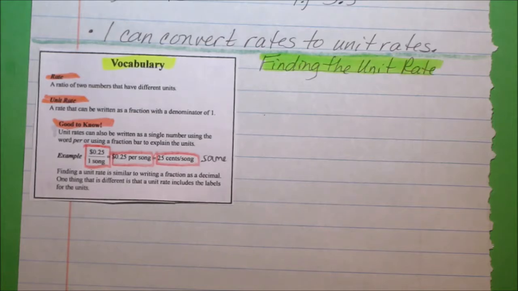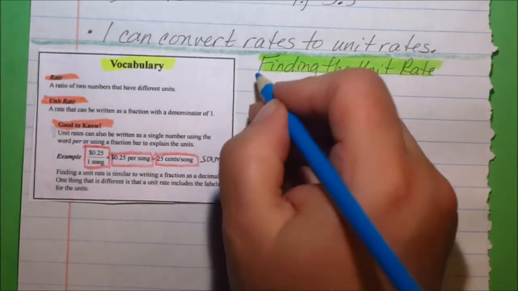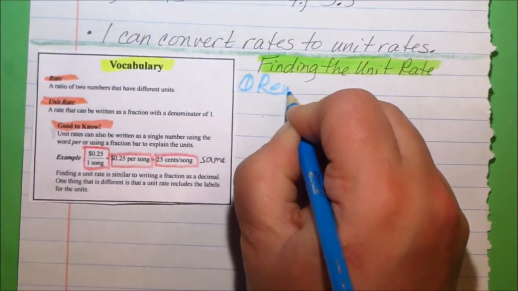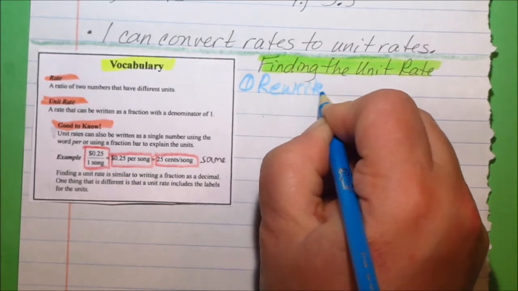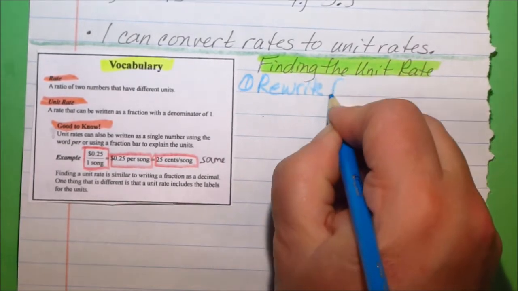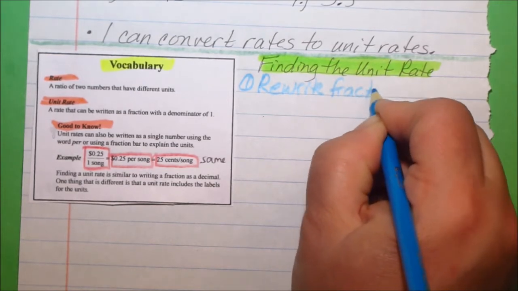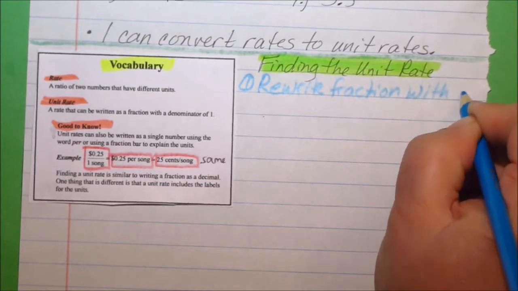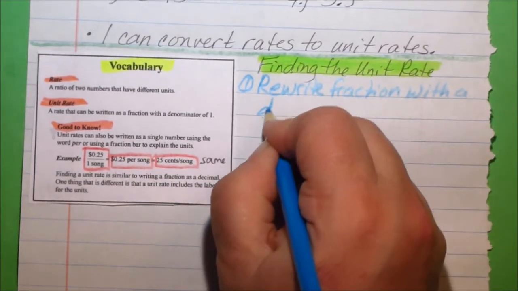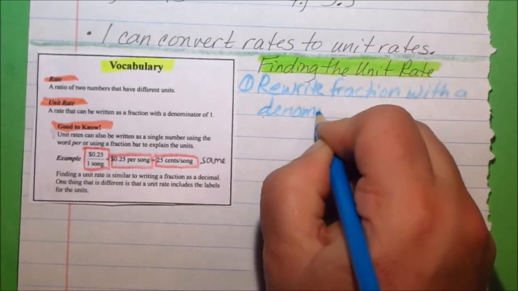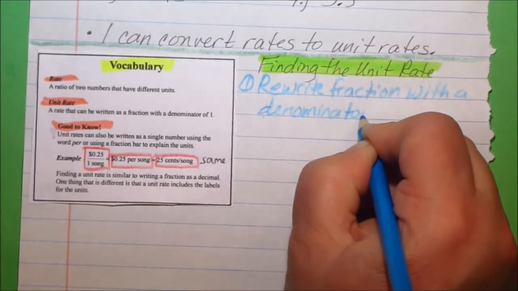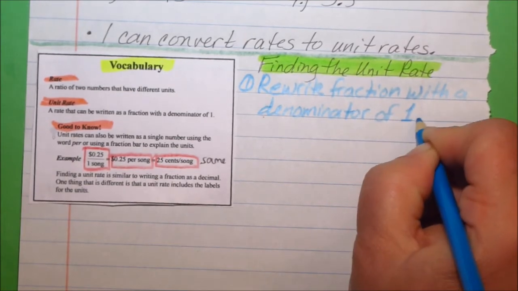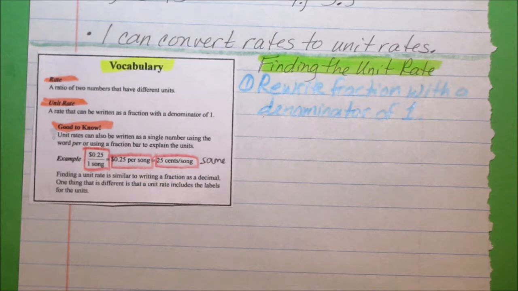All right, so step 1. Step 1 is you will rewrite the fraction with a denominator of 1. And again, this is going to make more sense when you see it in examples.